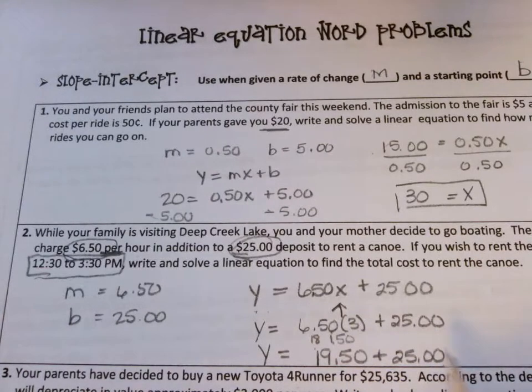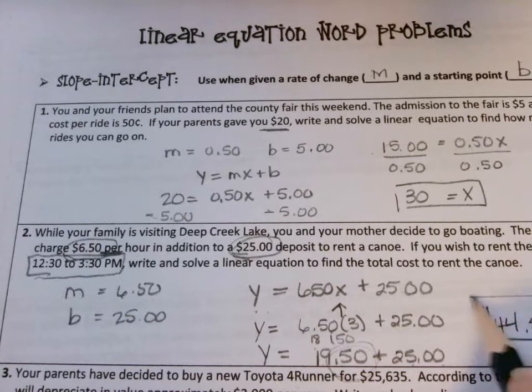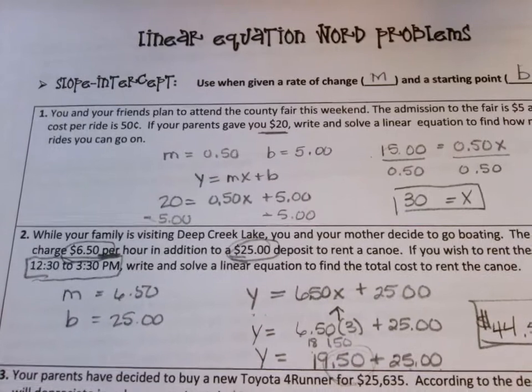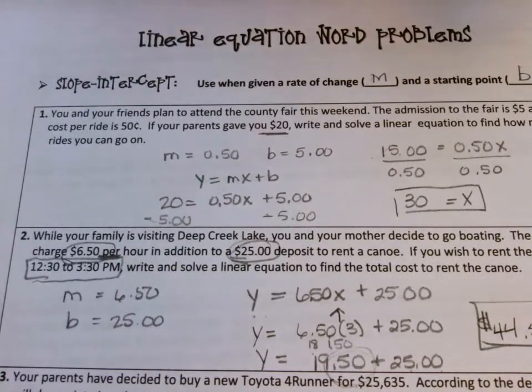So the way I'm going to do this mental math is I'm going to add 20 plus 25 and get 45. But then I need to subtract 50 cents. So it should cost $44.50 to rent the canoe and have it out from 12:30 to 3:30 p.m.